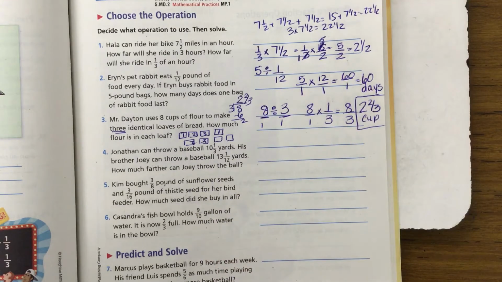Kind of like when you make chocolate chip cookies and you have, I think it's 2.5 cups of flour for, what is it, 24 cookies is usually the standard recipe. Like I said, I like cookies. Okay.